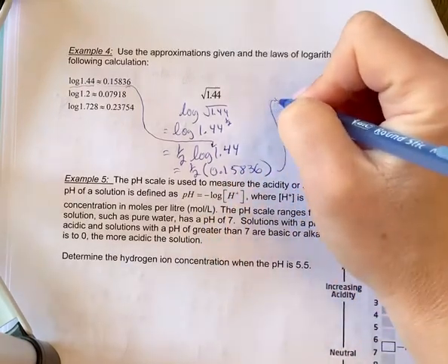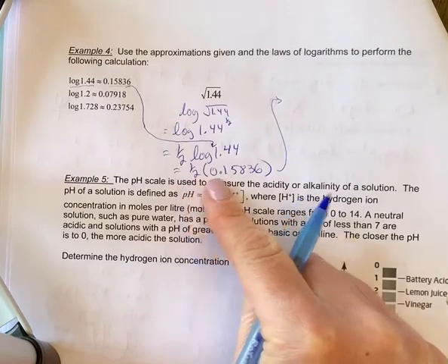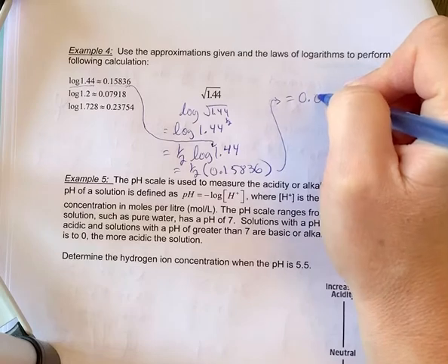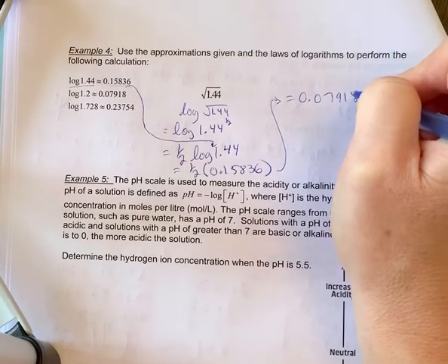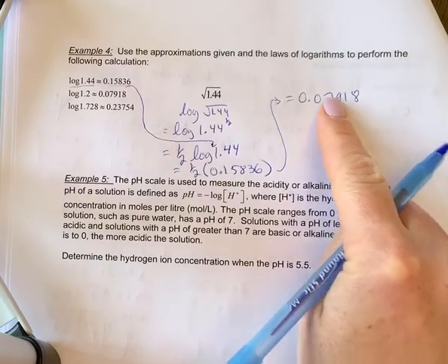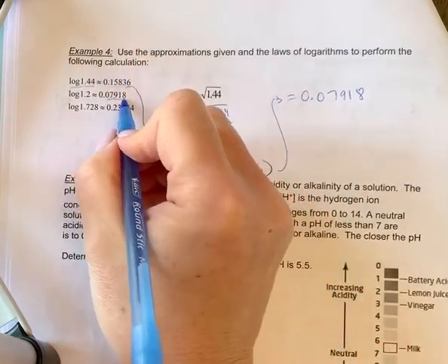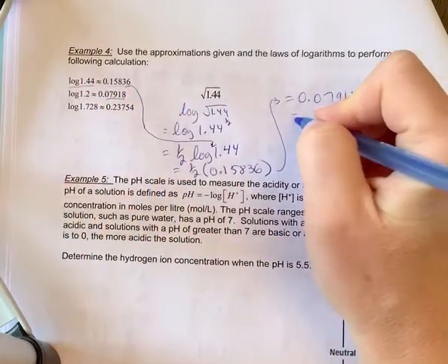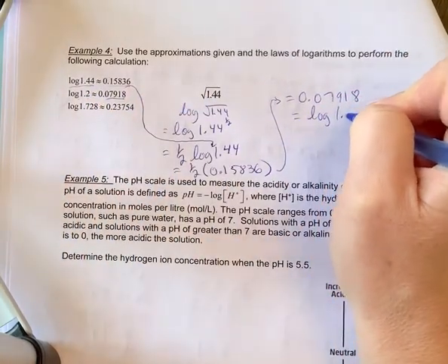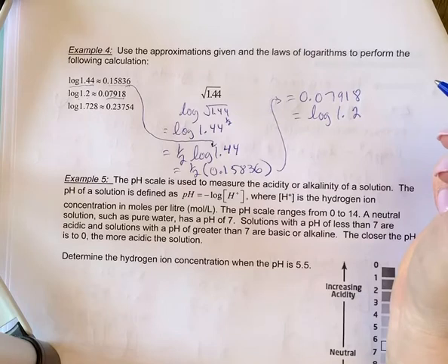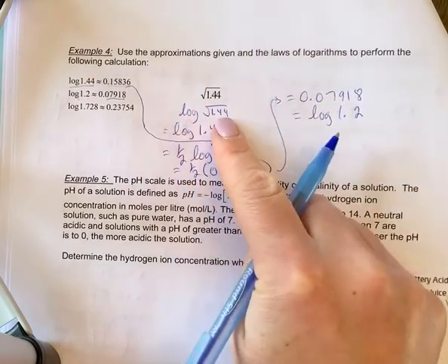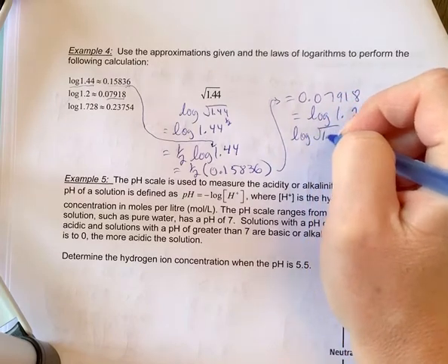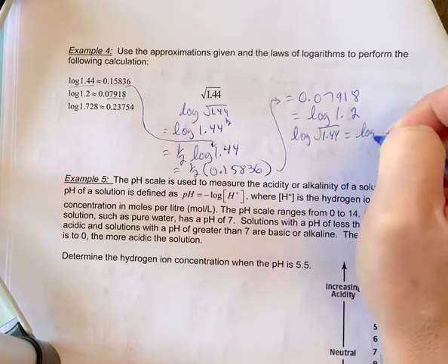So you can use your calculator and you're going to take 0.5 times this decimal, and that's going to give you 0.07918. So the idea behind this is that this is actually this number right here. So this is equivalent to log of 1.2. So this is equal to the log of 1.2, which means that the log of square root of 1.44 is equal to the log of 1.2.